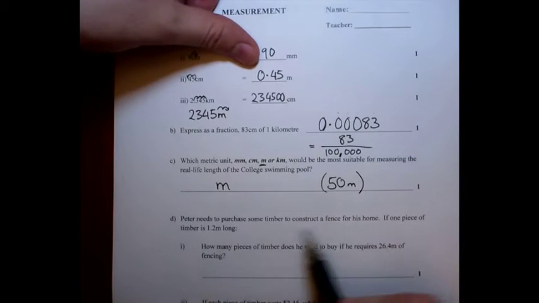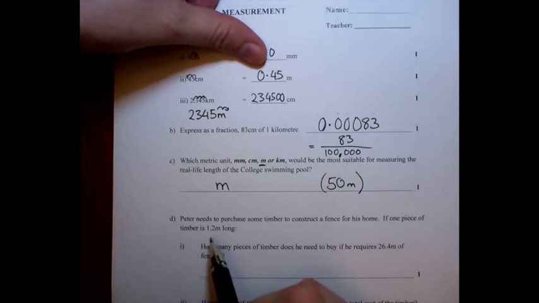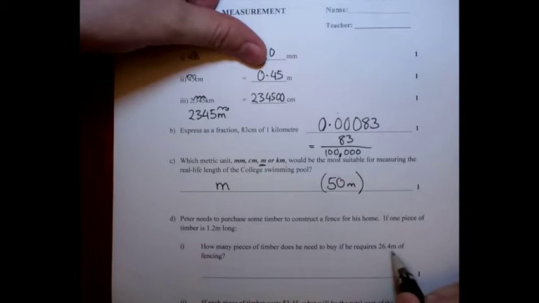Peter needs to purchase some timber to construct a fence for his home. If one piece of timber is 1.2 metres long, how many pieces of timber does he need to buy if he needs 26.4 metres of fence?